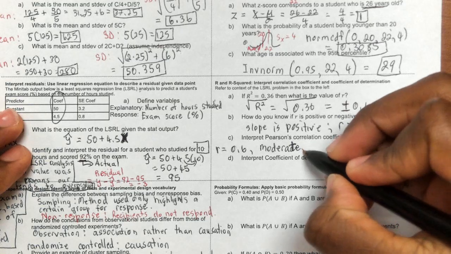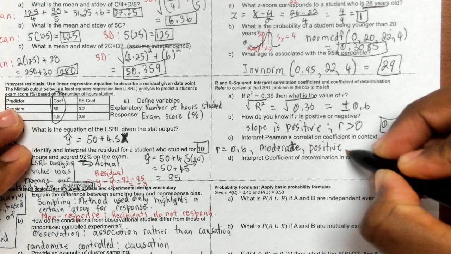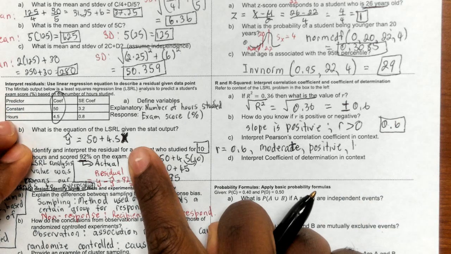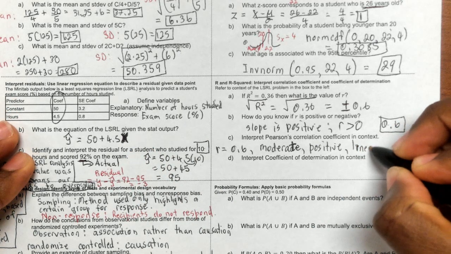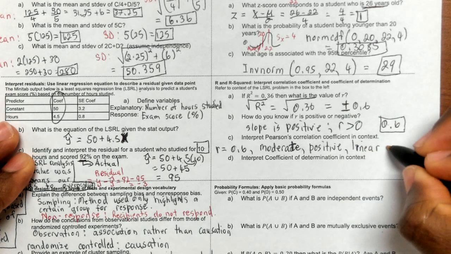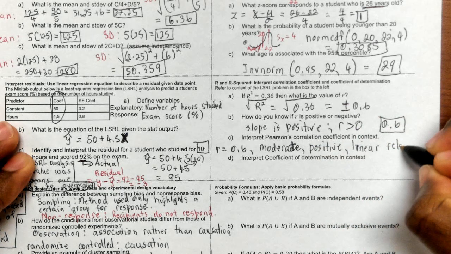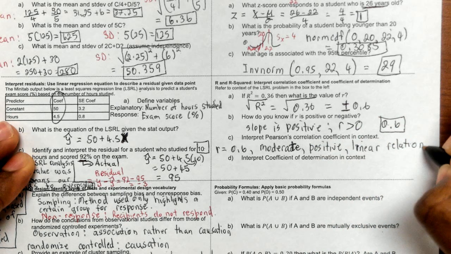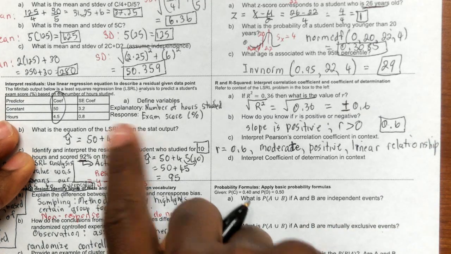So we just found out that it was also positive, because the slope was positive. And then it's talking about this least squares regression line, so that means it's a linear coefficient. So it has a moderate positive linear relationship. And then it says in context, so we need to take into consideration what's happening here.